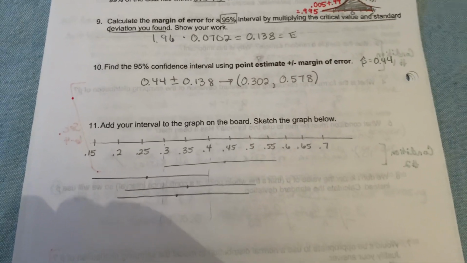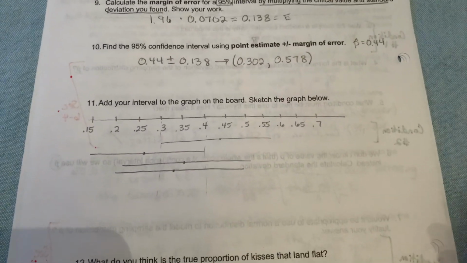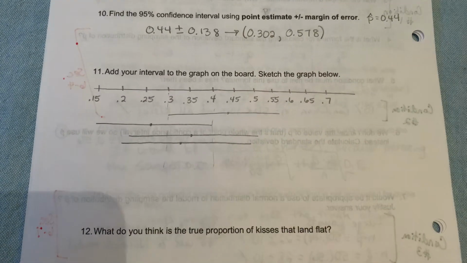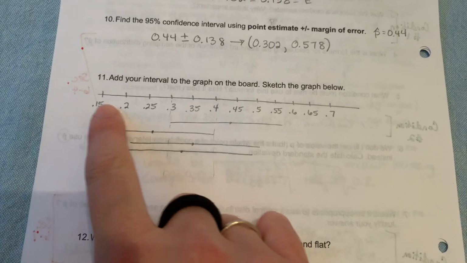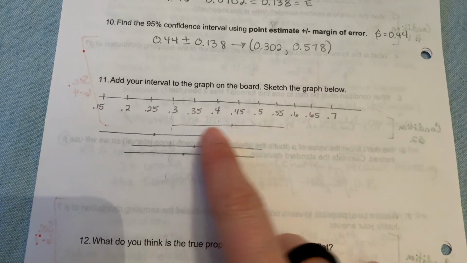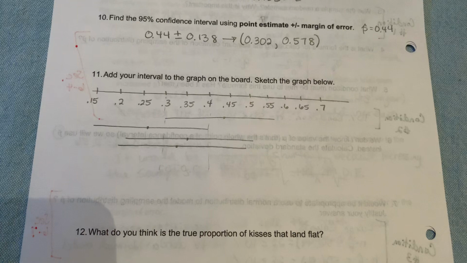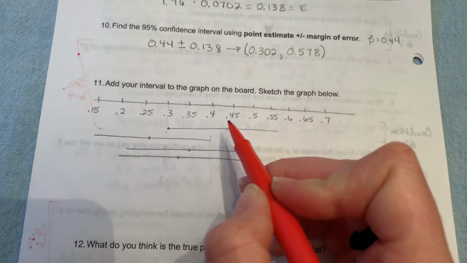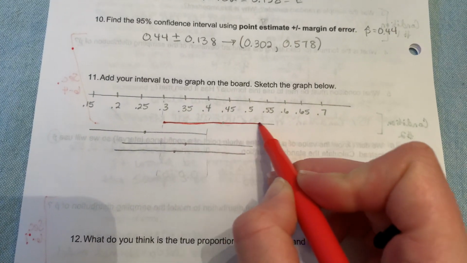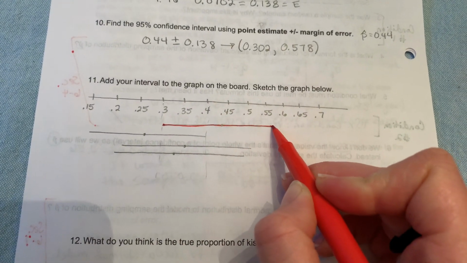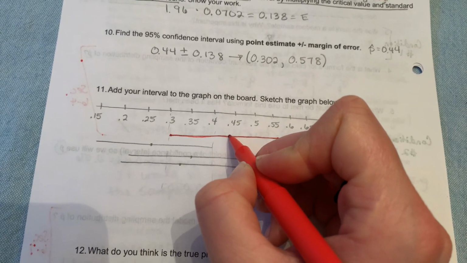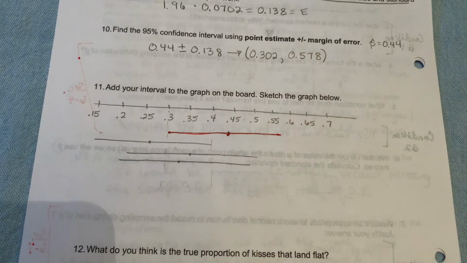All right, so then it asks us to add our interval to the graph on the board. Of course, we don't have a bunch of different intervals like we would in a normal class. So I'm just using some examples from last time. Here's my number line, right? Possible proportions. Here's my actual interval, right? It goes from 0.2, all the way up to 0.578. So somewhere in there. And then I'm making a dot for the actual point estimate this comes from. So from the 0.44, there's my point estimate, okay?